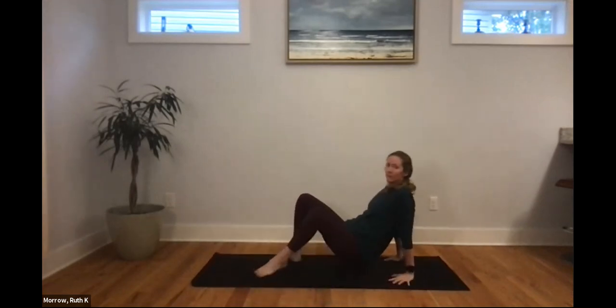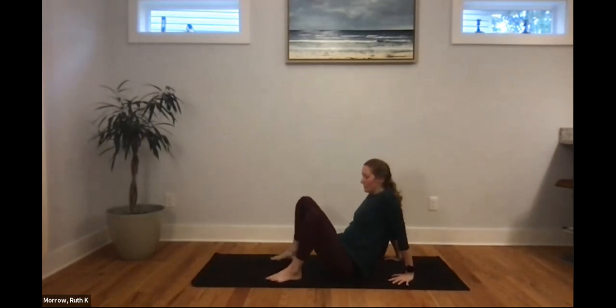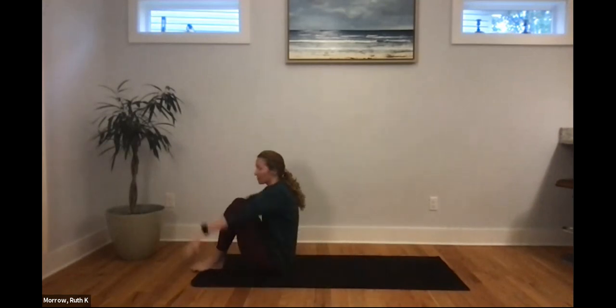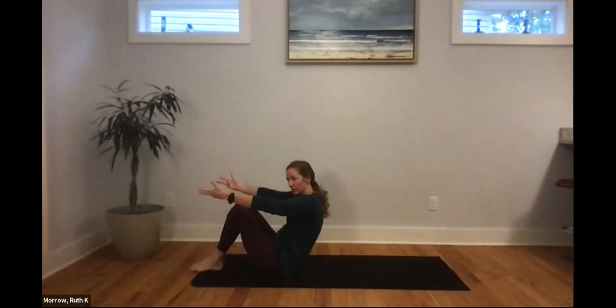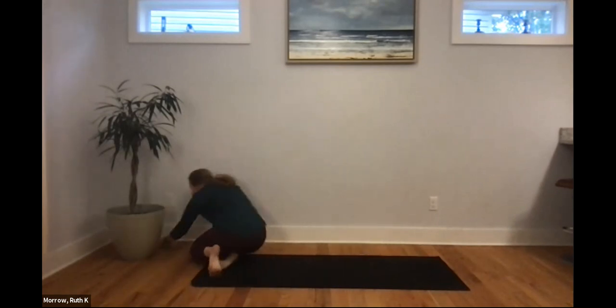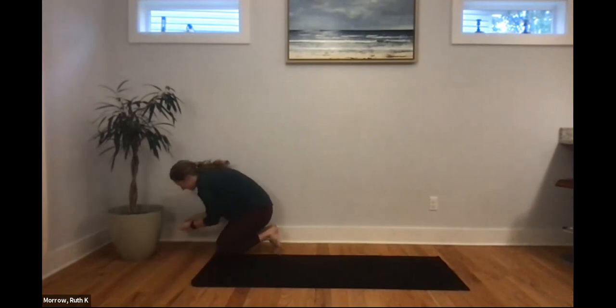Then bend your knees, point your feet, lift to reverse table, and back down. Scoot to the top of the mat, bend your knees, reach your arms forward and take a slow roll down onto your back. You can go fast or slow. I would suggest a slow roll all the way down to your back.